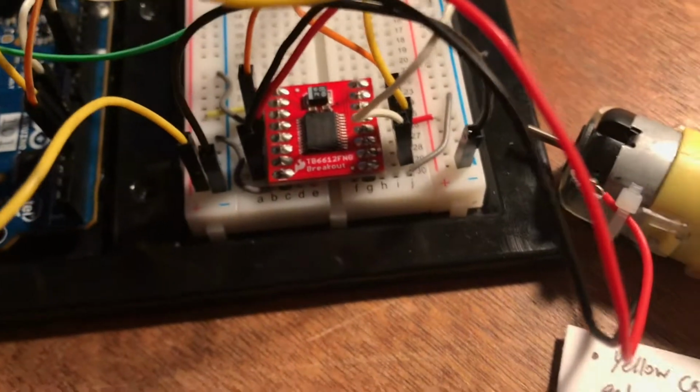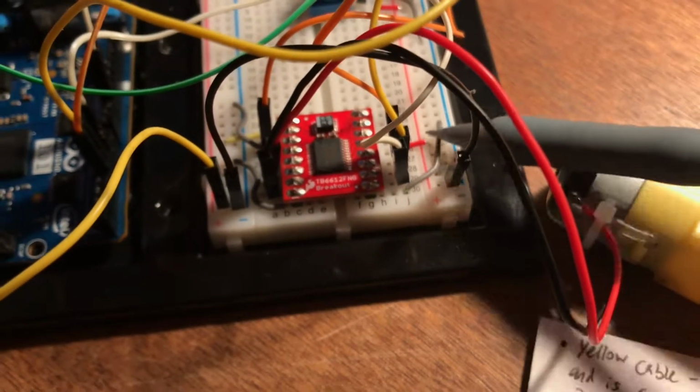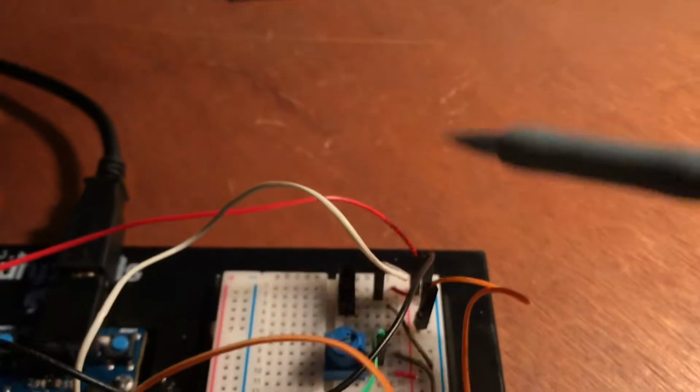And then again we have another gray wire here that is grounding the board into the negative column, which is grounded by this black wire over here.